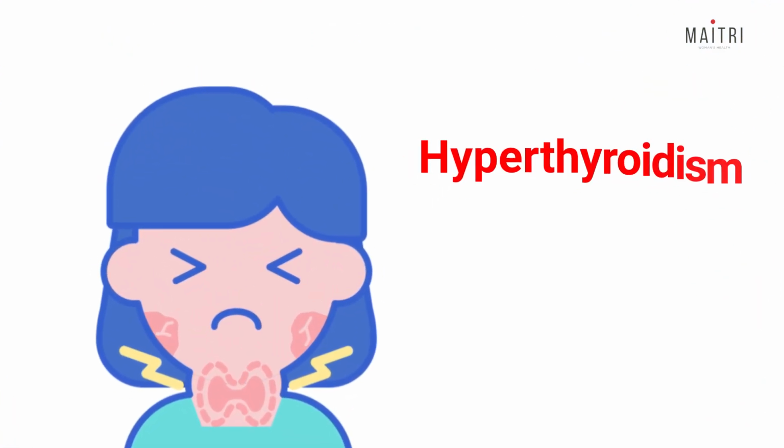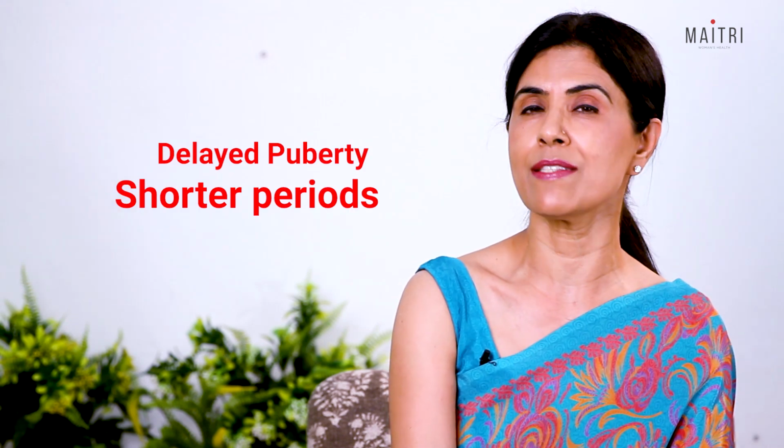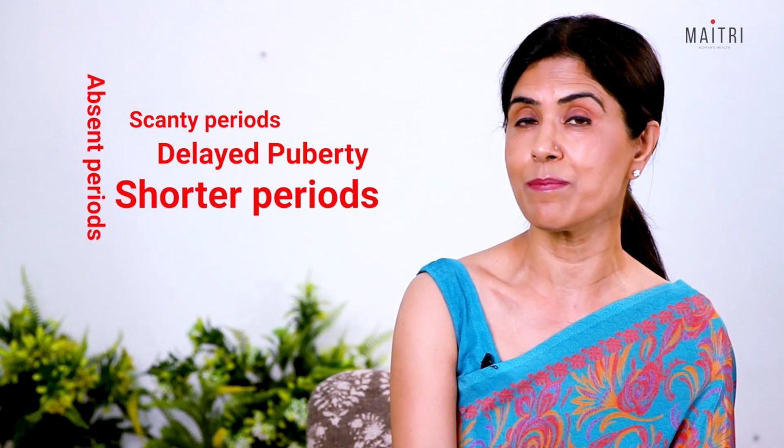Then let's talk about hyperthyroidism, which means that thyroid gland is producing more hormones than what the body needs. So the person may feel shaky, she may have tremors, anxiety, palpitations. She may actually feel very warm. The appetite is more. There is increased tendency towards diarrhea, and despite eating more, the person tends to lose weight. Hyperthyroidism patients typically have delayed puberty, they have shorter periods, scanty periods and sometimes absent periods.